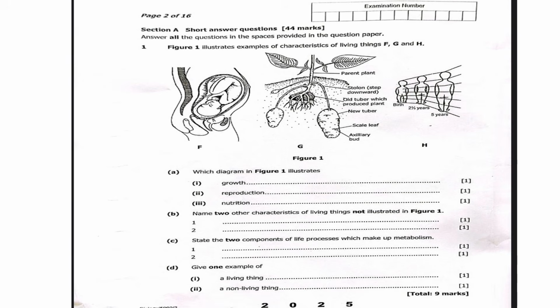Here we have F, G, and also H. These are the characteristics of living things that have been illustrated on these three diagrams. Let's observe these three diagrams as we answer the questions that follow.